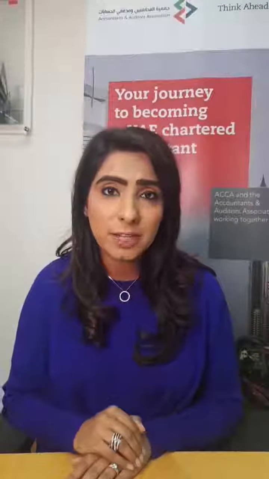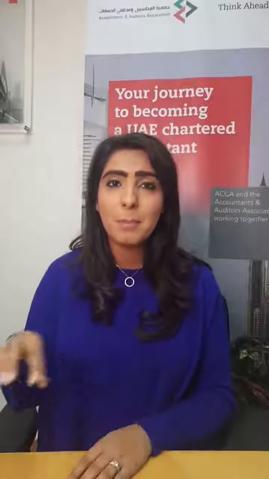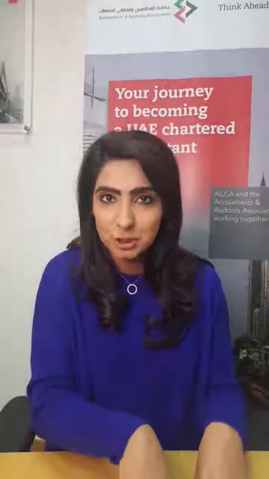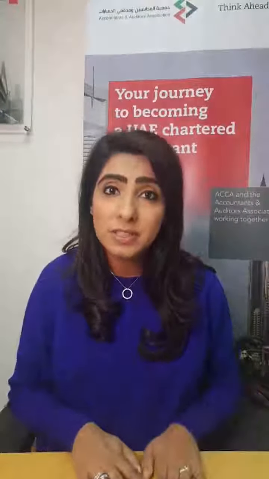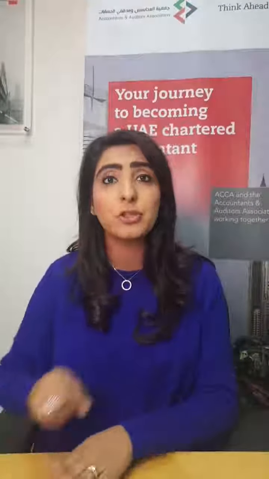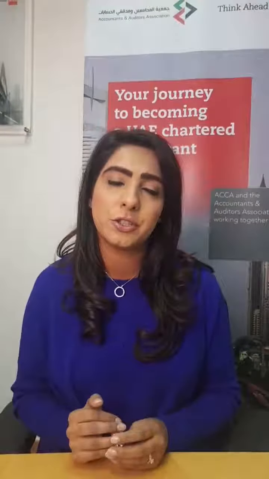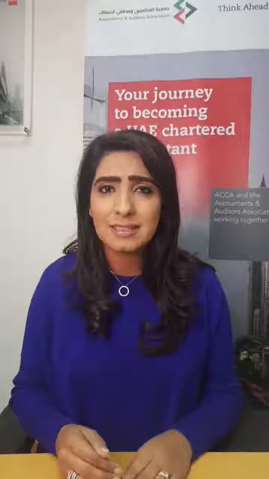So if you've got a spreadsheet and you're doing a computer-based exam, please make sure you're putting in the formulas and using the spreadsheet to calculate them. If you're still doing a paper-based exam, make sure you write out the formulas that you're going to do. Present your workings in a logical, legible manner. That's very important.